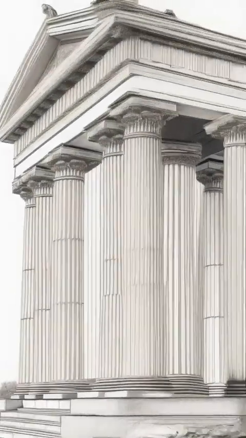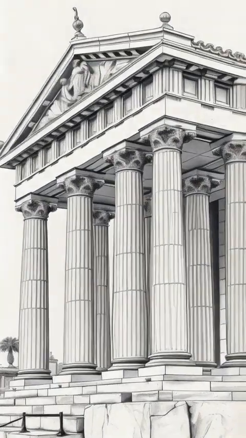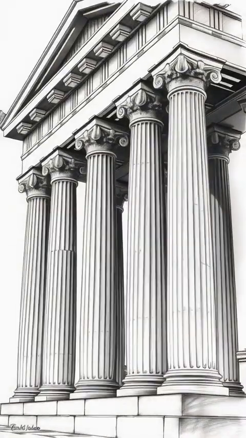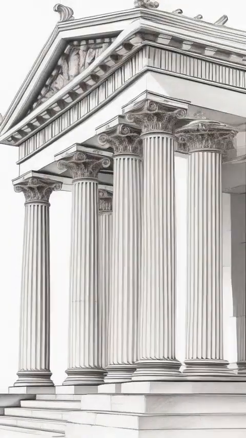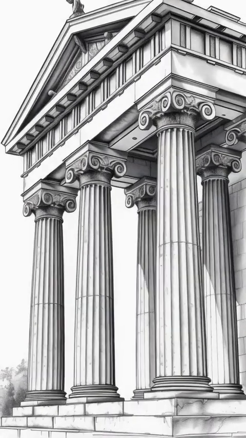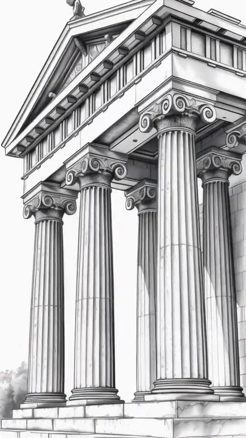proportion. Ionic order. More slender and ornate than Doric, Ionic columns have scrolled capitals and a base. The Temple of Athena Nike in Athens is an example of this style. Its elegance and use of decorative elements marked a shift towards more elaborate designs.